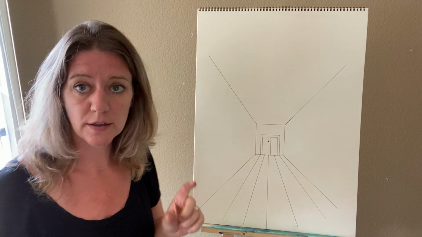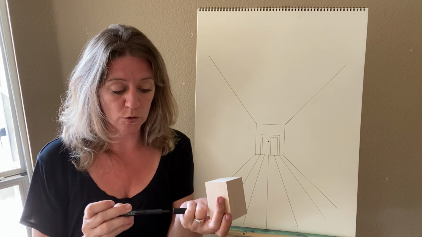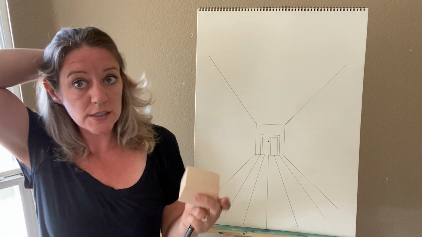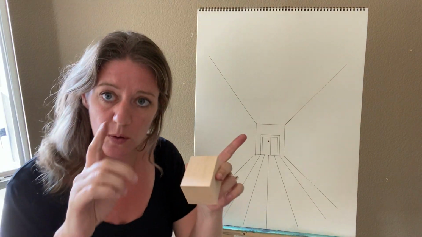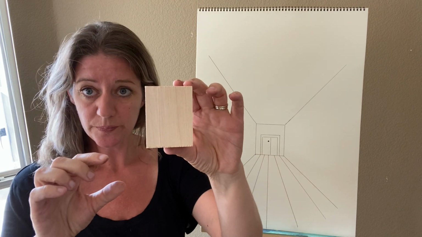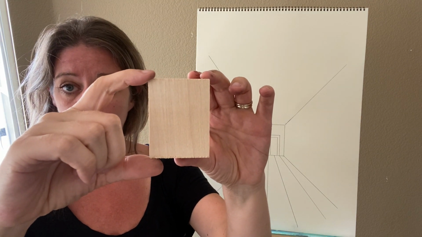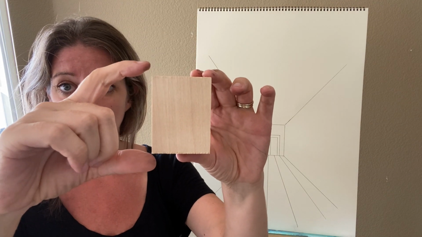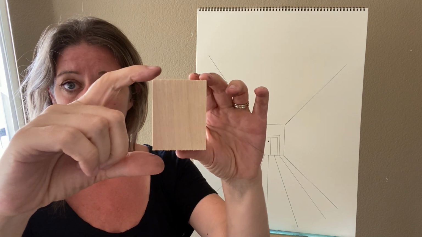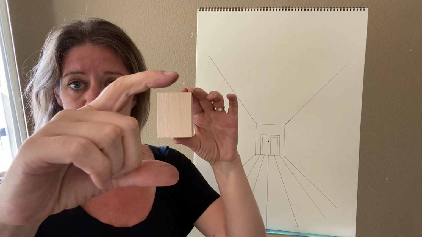So here's the trick. I'm going to show you something with a cube again really quickly. This is called foreshortening, and it is all steeped in this 1 point perspective information, or they go hand in hand. So this cube, if I hold it close to the camera and I measure with my pointer finger and my thumb, I'm gonna hold that measurement and I move the cube back, what's happening to it?